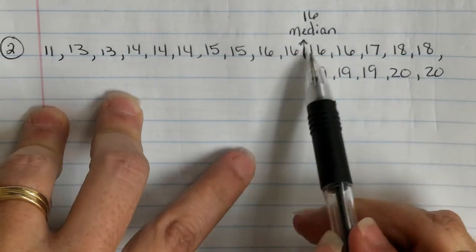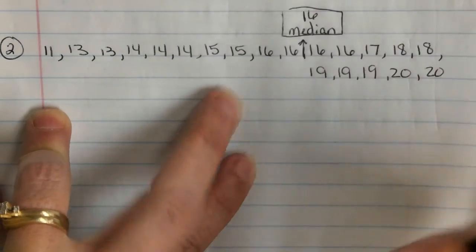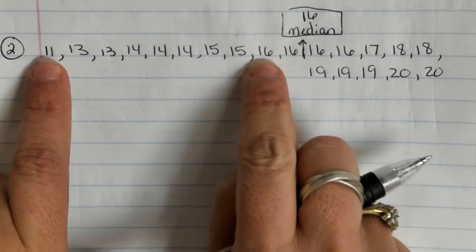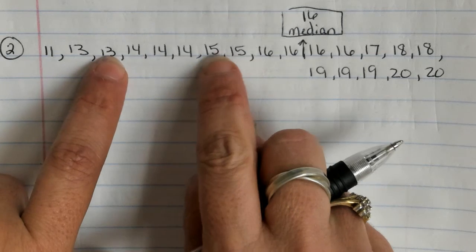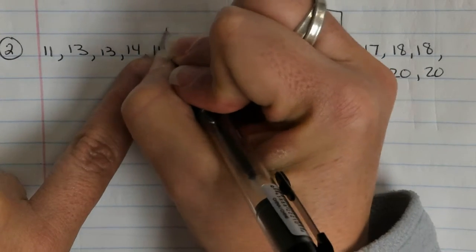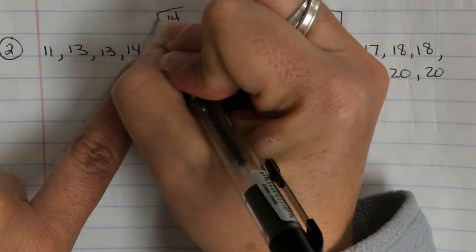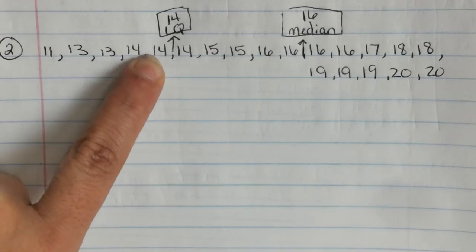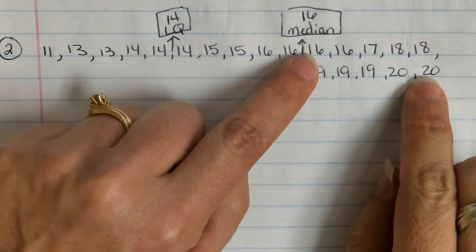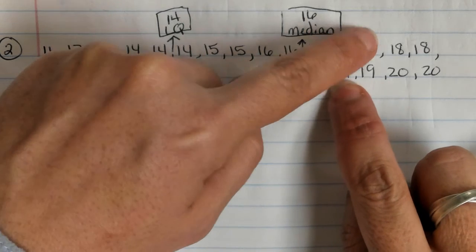Okay, did we all get the median is 16? It's that middle 16. Going in to find the LQ now. The LQ would be 14. I don't know why I put it up there, but that's okay. This is when I get confused.